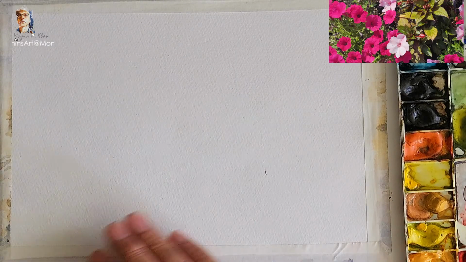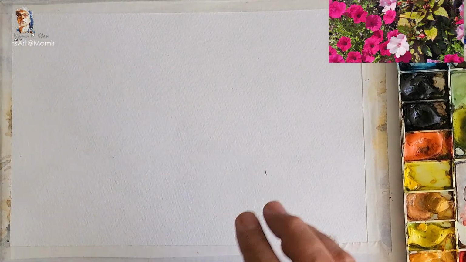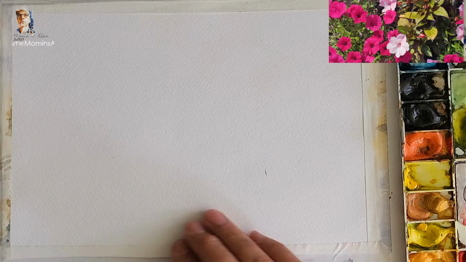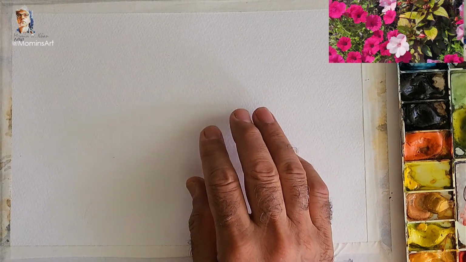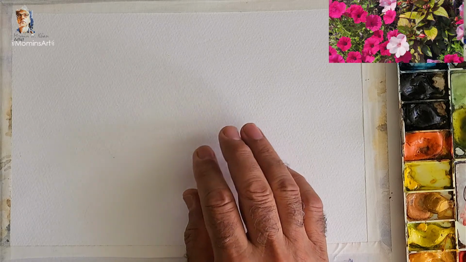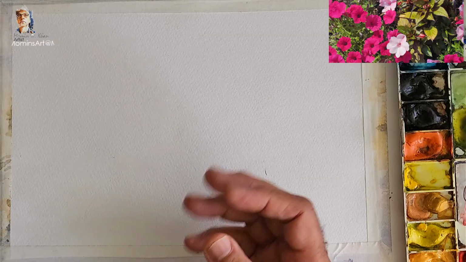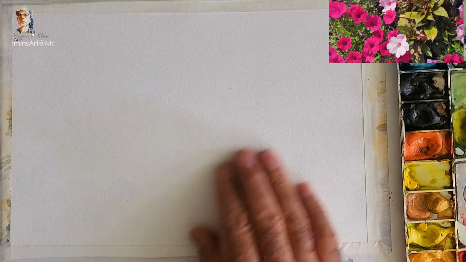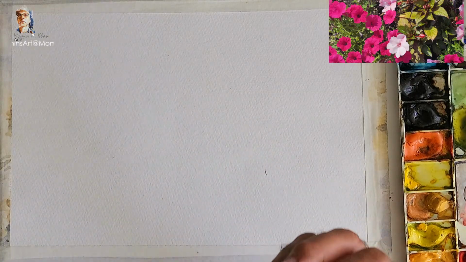So you should understand the paper you're working with. I work with the Fabriano, so I know how this paper reacts, how much time it needs to dry, and what texture it will build. This type of paper requires you to put more color because it takes all the color.